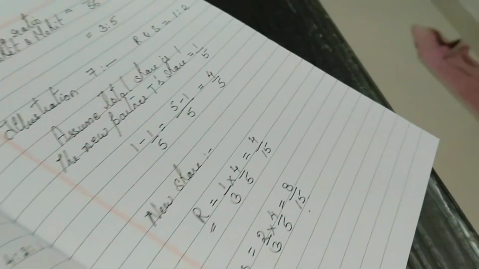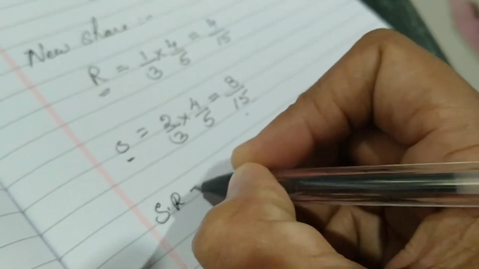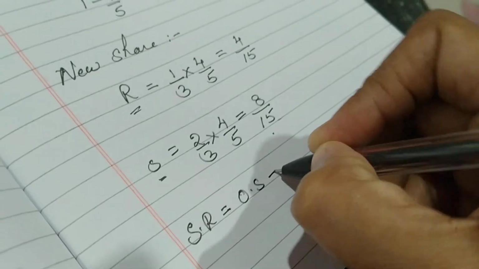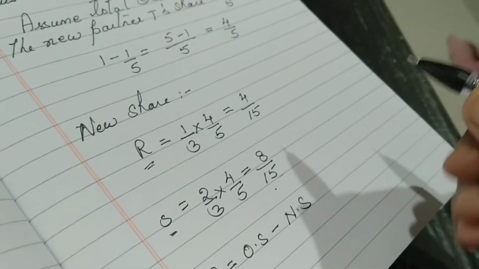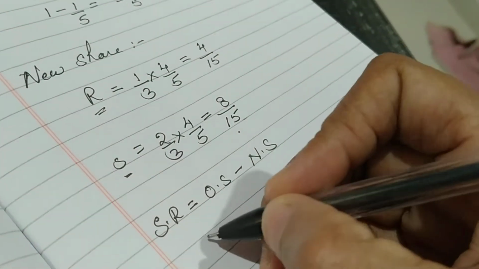Now getting the sacrificing ratio is not difficult for us. Sacrificing ratio formula, what is it? Old share minus new share. Old share is already given in the question. New share we have just found out. That we will put into use.